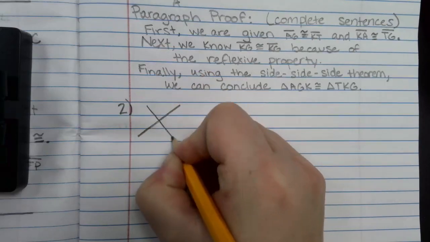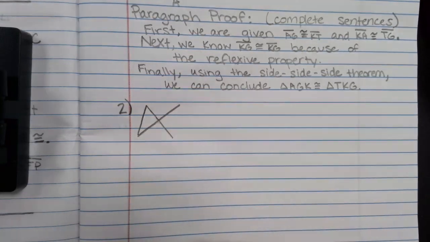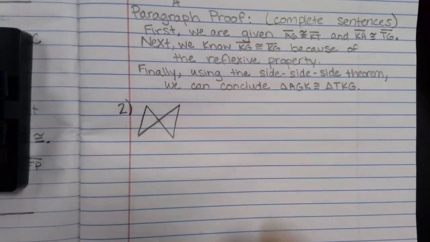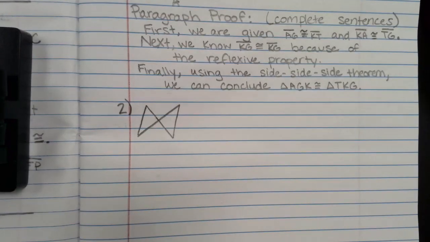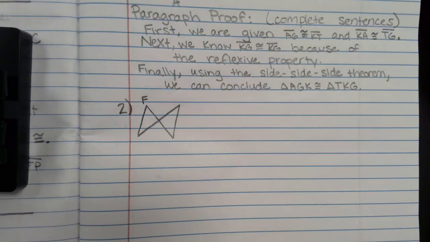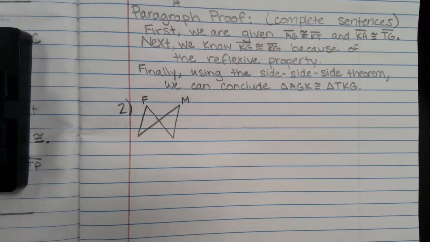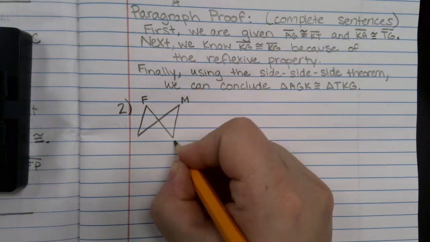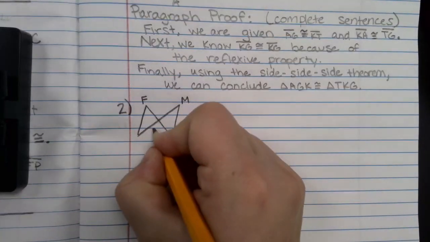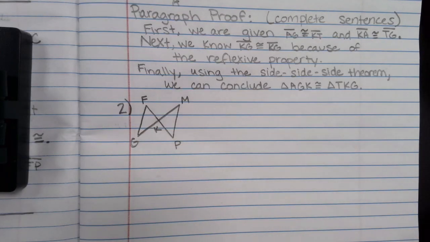I'm going to draw it a little bit smaller so we have a little bit more space below. And then after that X, we connected it with some triangles. All right, at the top we had F. We had M over here. P, K, and G. So make sure you got that labeled.